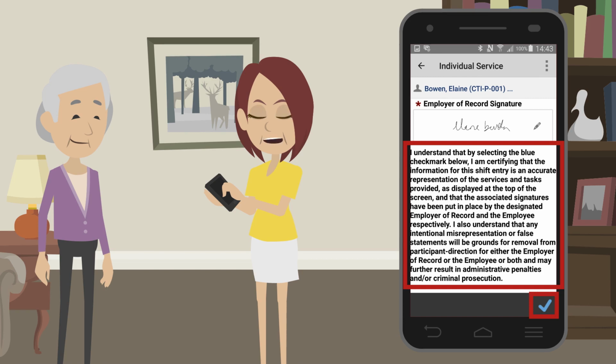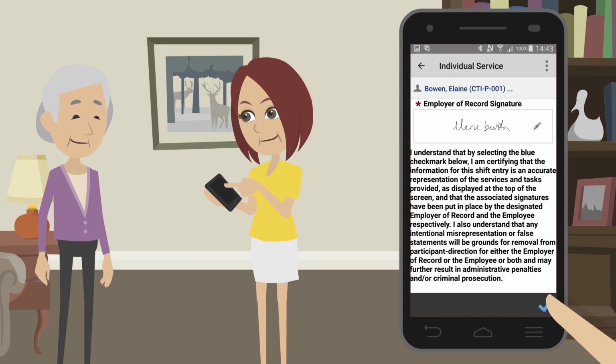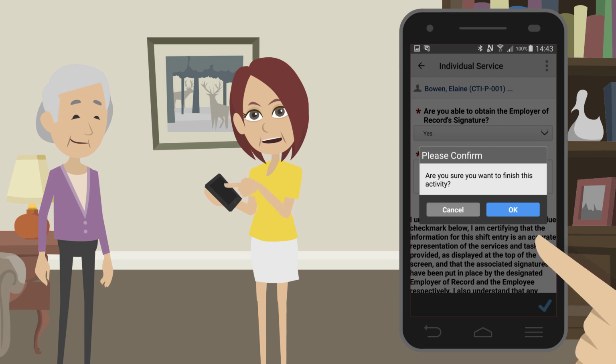I also understand misrepresentation or false statements will be grounds for removal from participant direction for the employer of record, the employee, or both, and may result in administrative penalties and/or criminal prosecution. I then confirm I want to finish approving the shift.